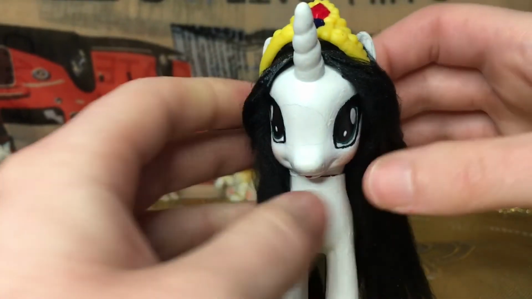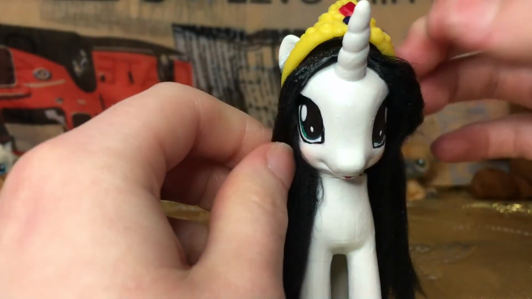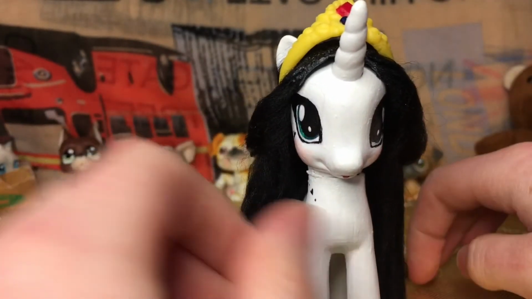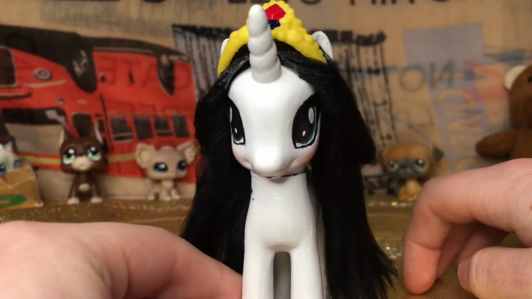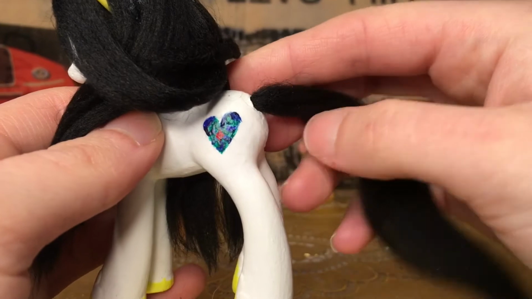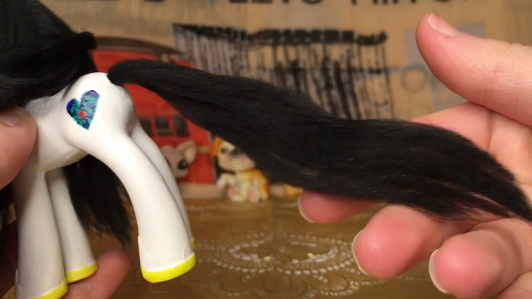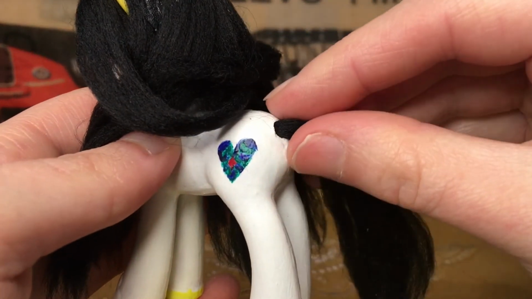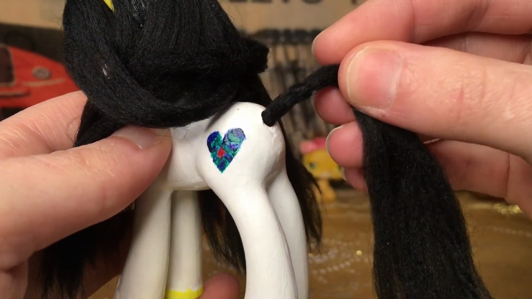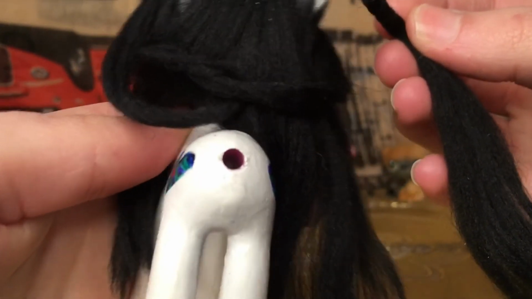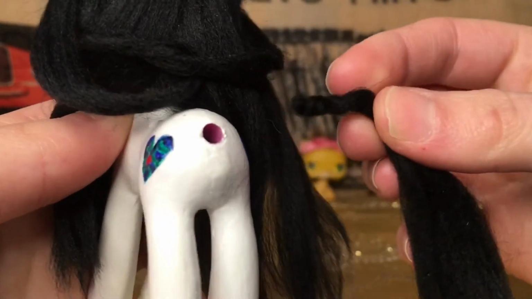Because black is meant to be the natural hair colour of the pony, so it's not a black wig, wink wink. And yes, it is the same for the tail as well. Here's what the tail looks like. Naturally black tail, but it is also removable. So yes, I am giving this pony tail wigs as well.